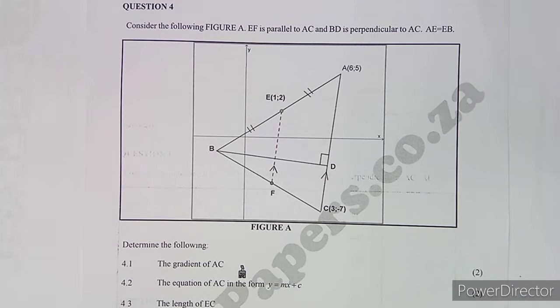In this platform we shall be working on mathematics N3, that is working with geometry. We are given a question from one of the question papers that we shall be working on.